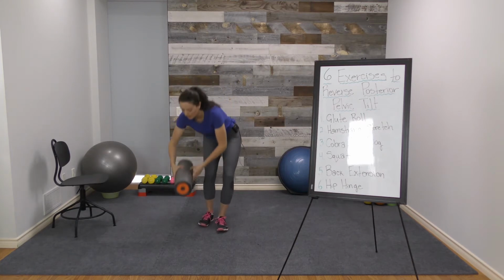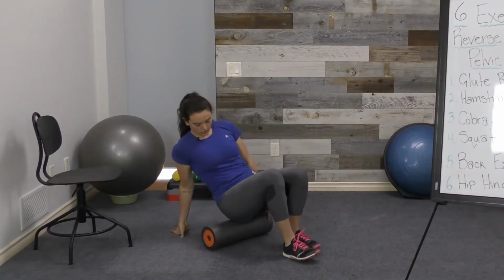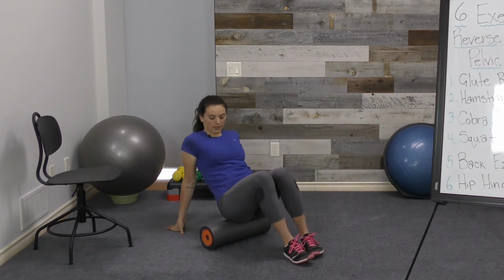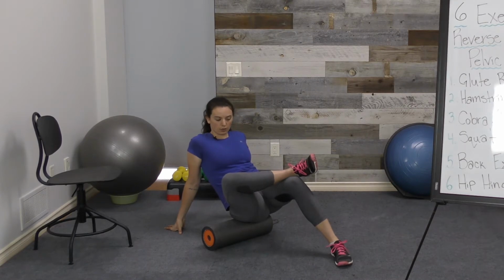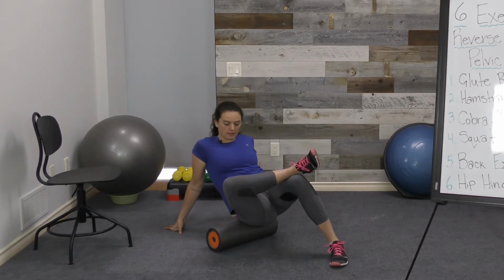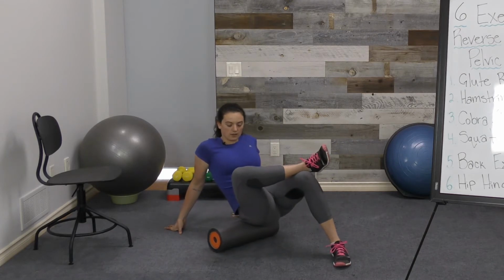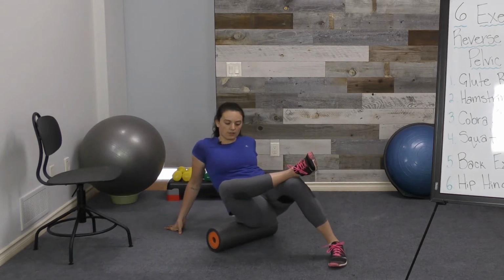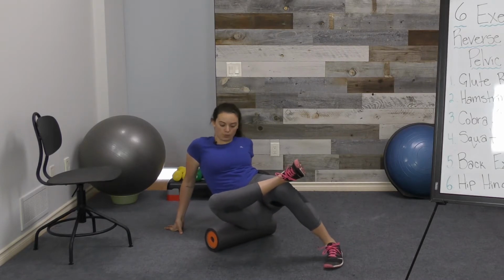So I'm grabbing my roller, coming down to the ground. I'm going to do one side at a time, coming onto the roller at an angle. I'm going to cross my ankle over my knee and get into the glutes. Now everyone's going to have a different area that's tightest. That's a great thing about rolling: you get to decide exactly where you roll and exactly how much pressure you want to apply.